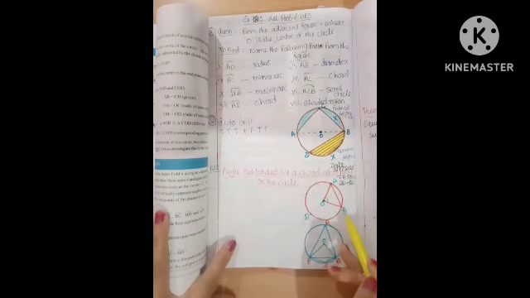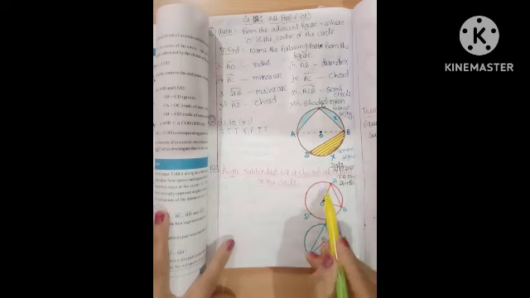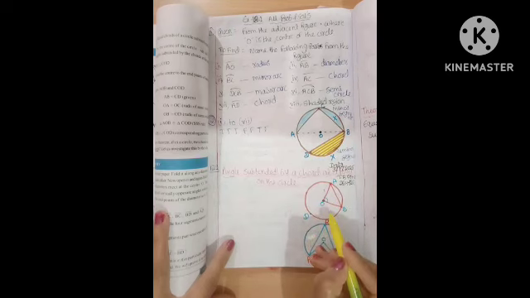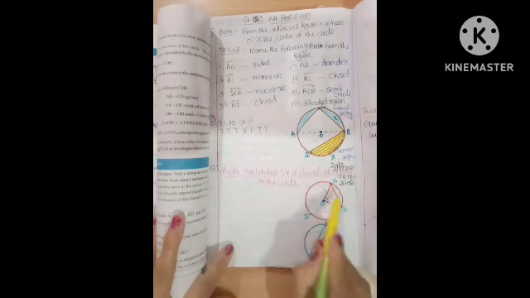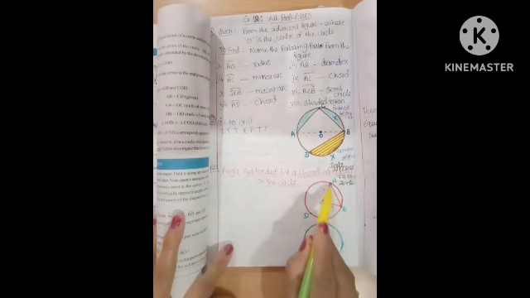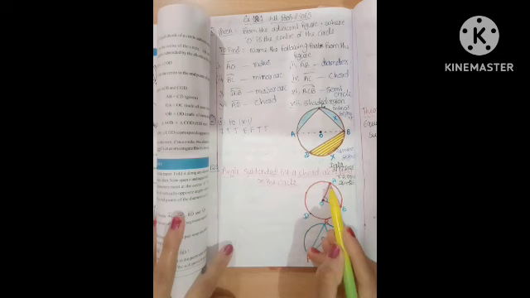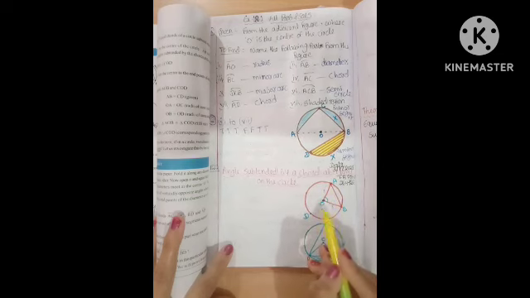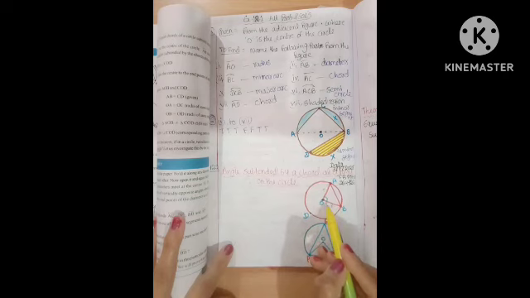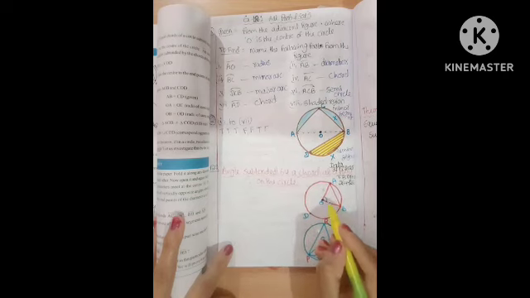AB is the chord, and these two, OA and OB, are the radii. After joining OA and OB, an angle is formed at the center. This is the center angle.